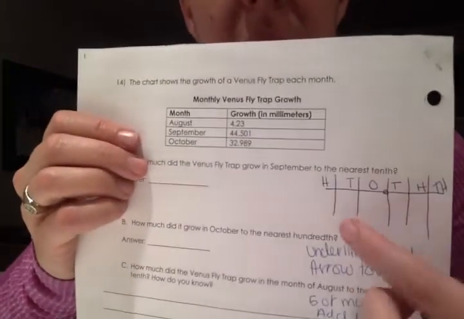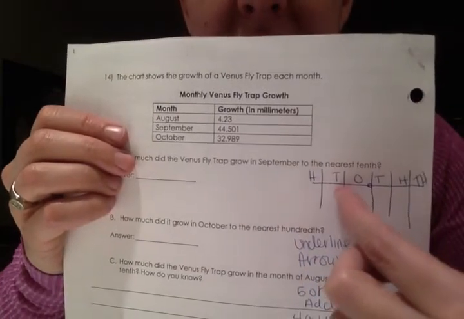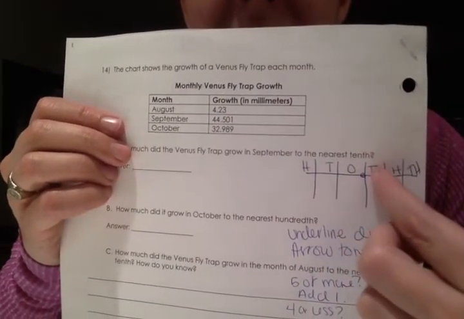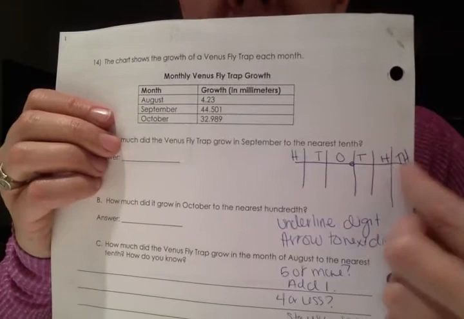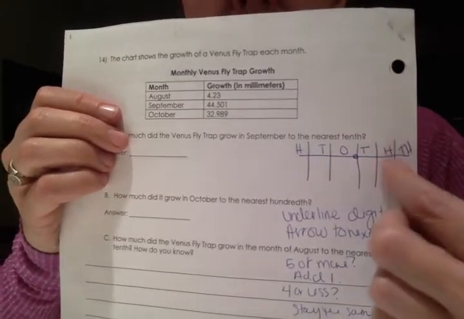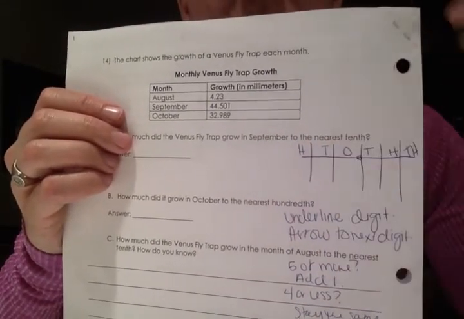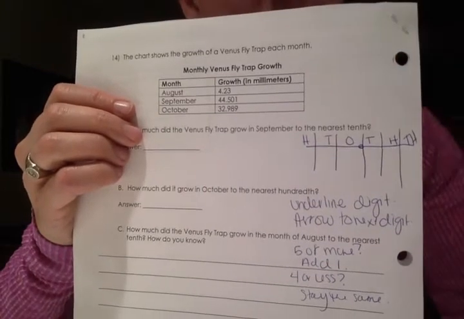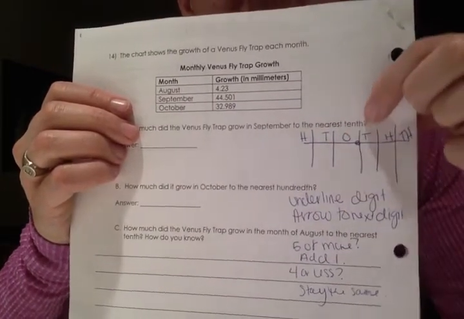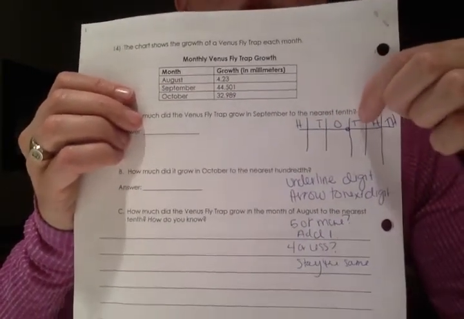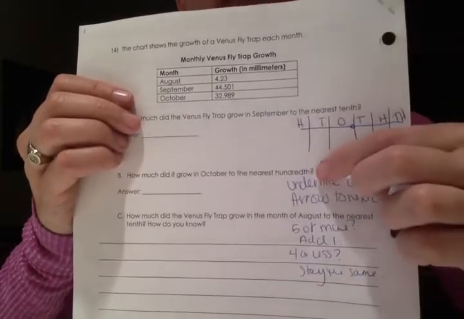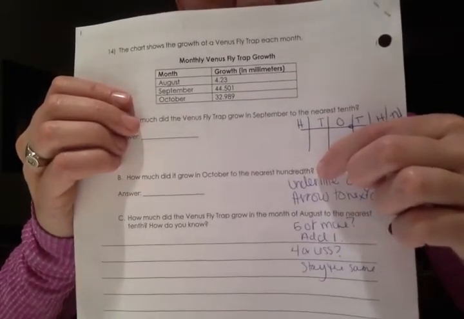So starting left to right, hundreds, tens, ones, tenths, hundredths, thousandths. Make sure you can remember the order of the place value so that you know which digit they're talking about when they say the tenths place, which digit they're talking about when they say the hundredths place.